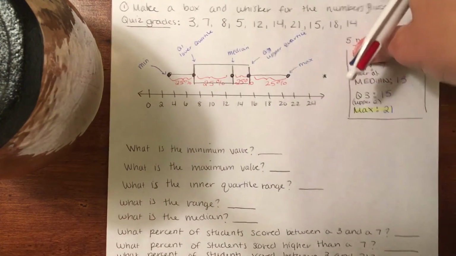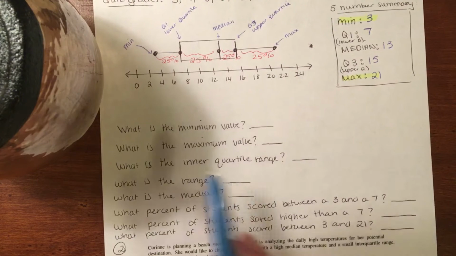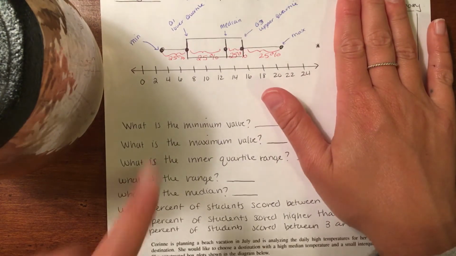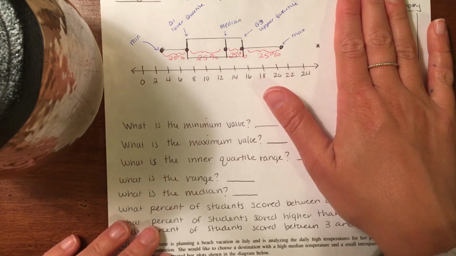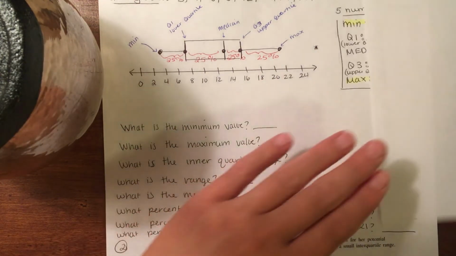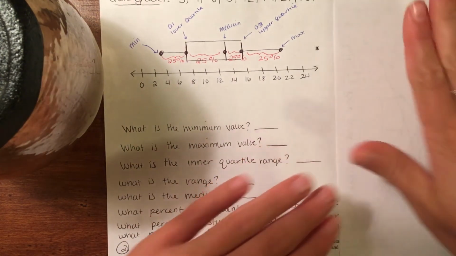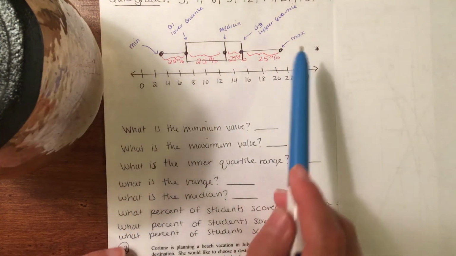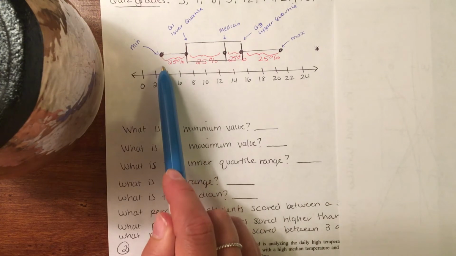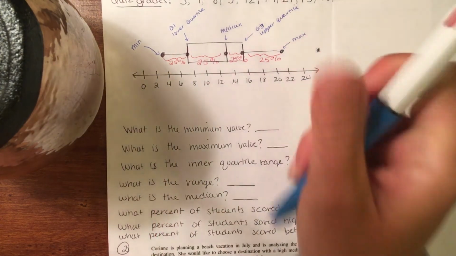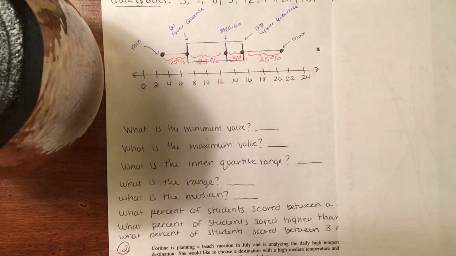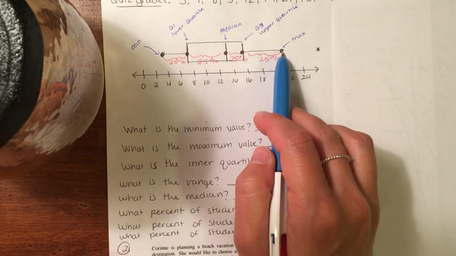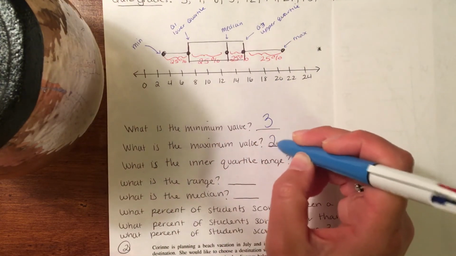Okay, so let's answer some questions given our box and whisker. What is the minimum value? Now, obviously you have it all written here, but let's use the box and whisker plot to answer these questions. So let's try not to cheat, and usually you just wouldn't have that there. But anyways, what is the minimum value? So I'm looking at the lowest dot, the minimum value going down, that's going to be 3. What is the max? So it's my highest point up here, go down, 21.